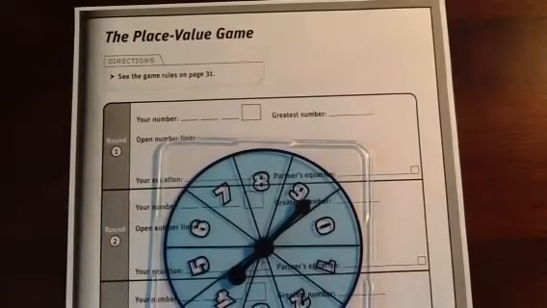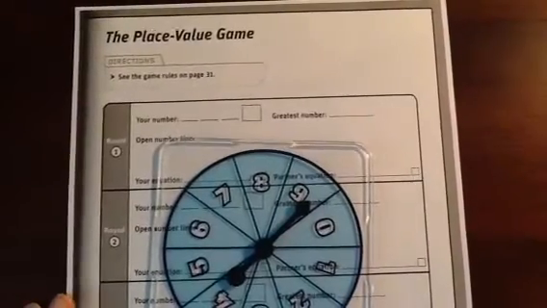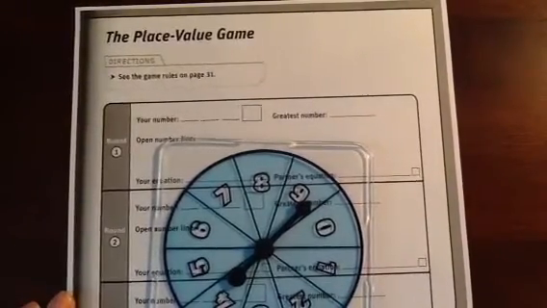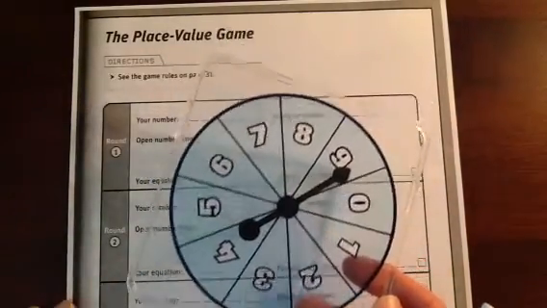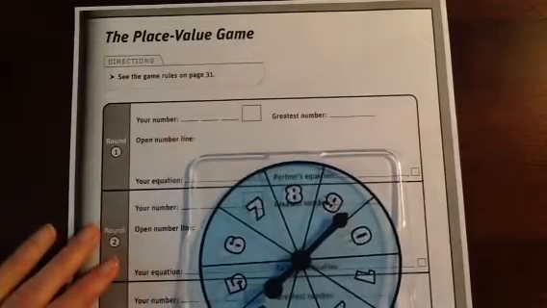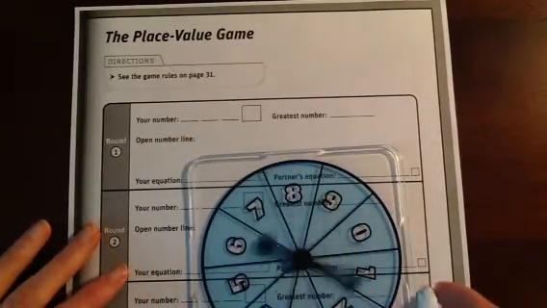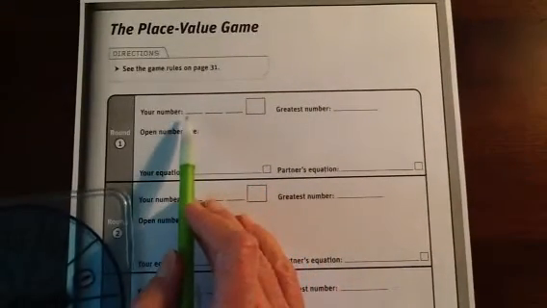This is a demonstration of the place value game, which is from Do the Math, Addition Subtraction Module C. In order to play this game, you need workspace page 32 or 33, 35, or 36, so you get to practice it on a couple different pages. And you also need the 1 to 9 spinner. Both of the players have a separate worksheet, but you're going to spin the same spinner. So one player spins the spinner, and they try to make the least number possible here.